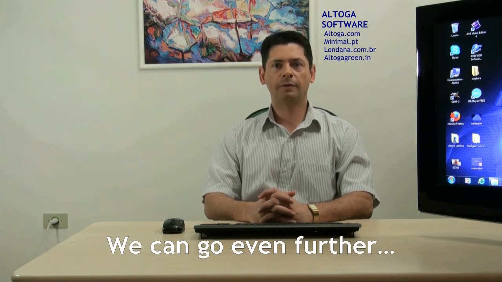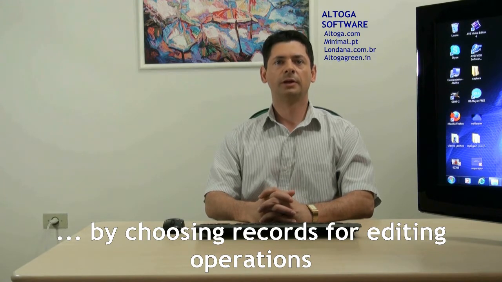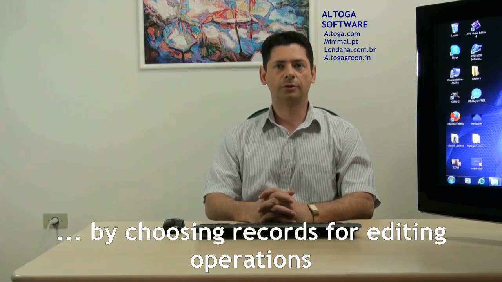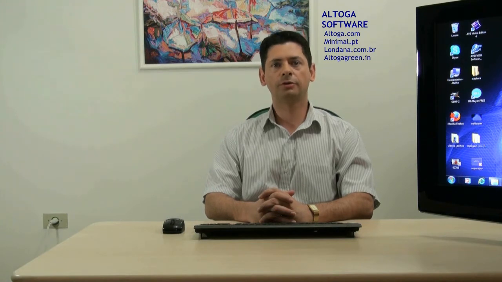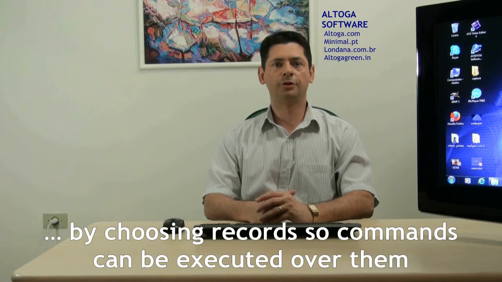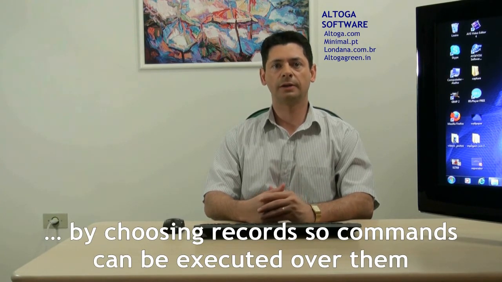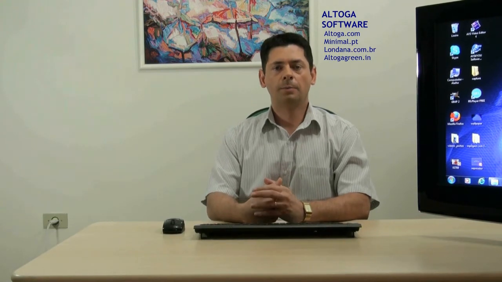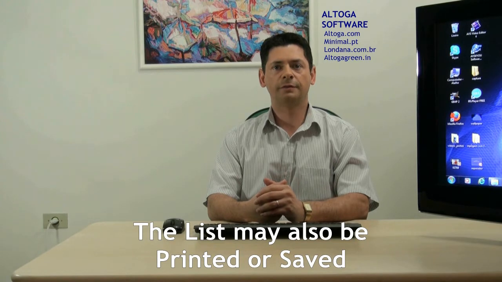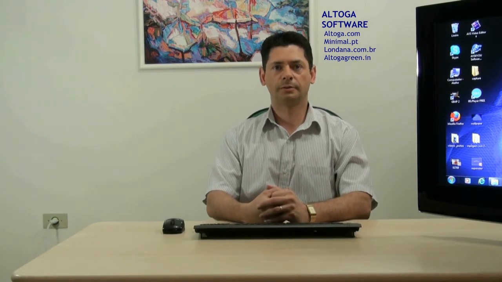However, we can go even further by choosing the records of the list editing operations, such as query, change, insertion, and elimination, which can be performed over those records. Also, specific commands available for each object may be executed over the respective records of a list. Finally, besides being viewed, the list may be also printed or saved onto the user system. Let us illustrate all this.